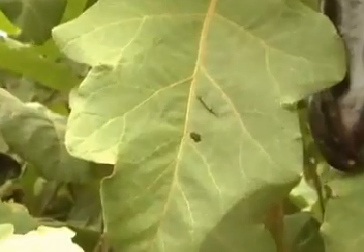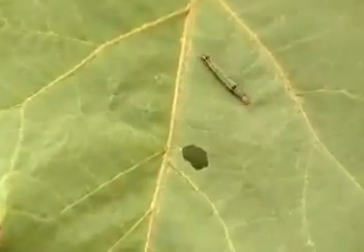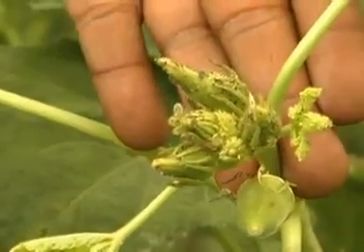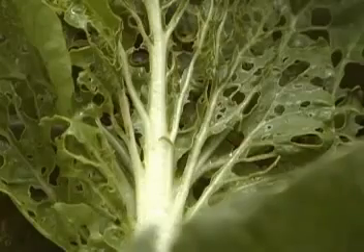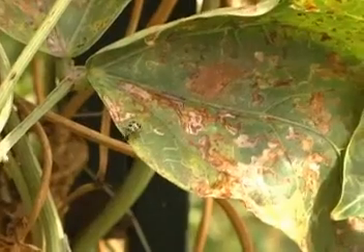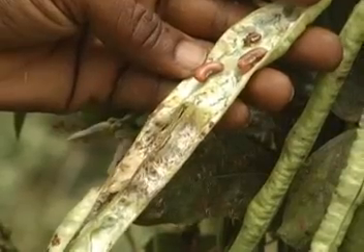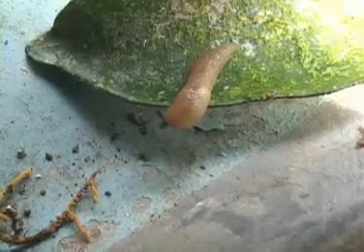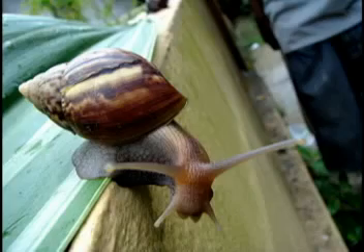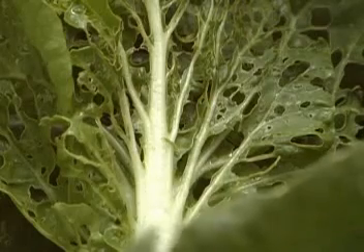Pests are organisms that cause damage to crops and remove nutrients, thus reducing quality, yield and vigor. They may also spread disease-causing organisms from one plant to another. Insects, mites, slugs, and snails are the major pests affecting crops.